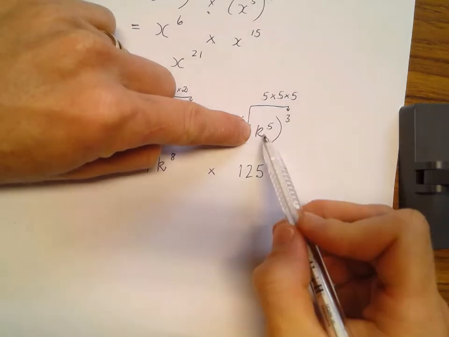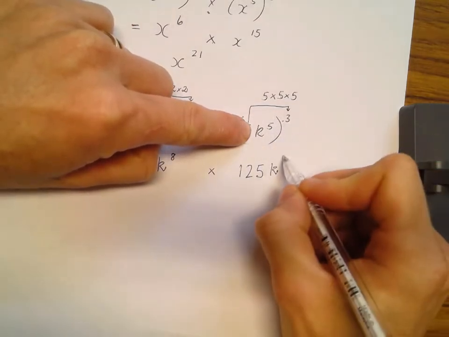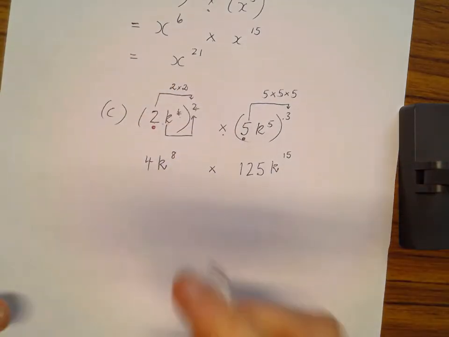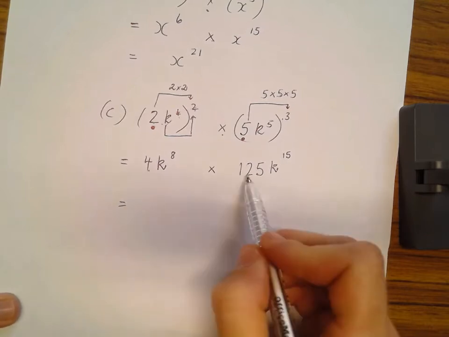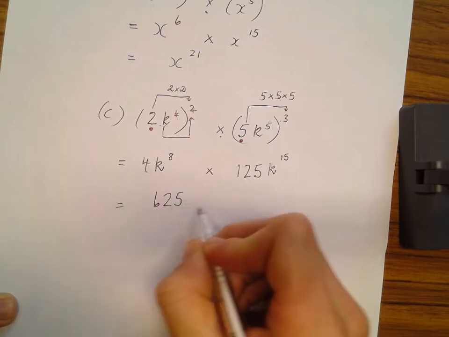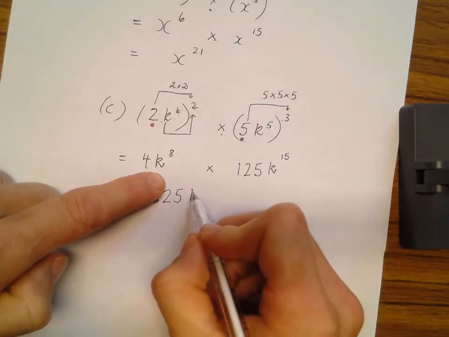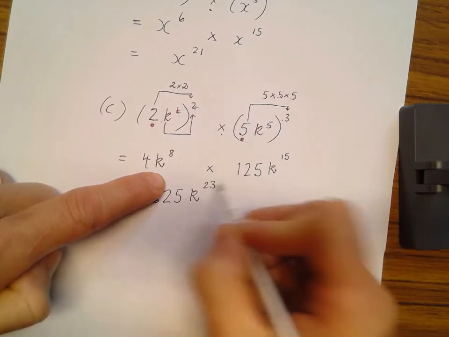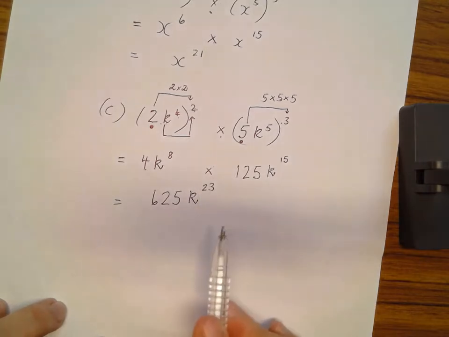Now we have index law 3 happening. Keep the base, multiply the indices. Let's now apply index law 1 to finish off. 4 times 125 is 625. Now I've got k to the 8 and the 15th. So we keep the base and we add the indices for index law 1 being a multiplication.